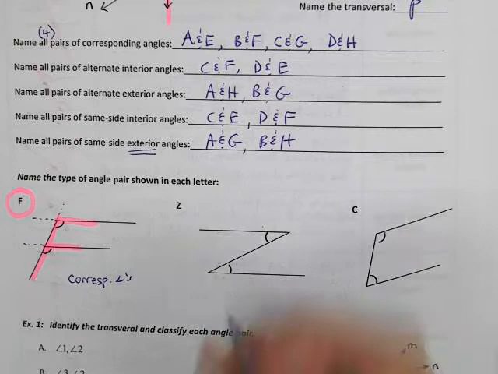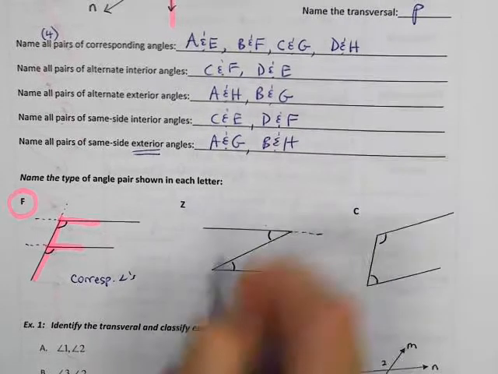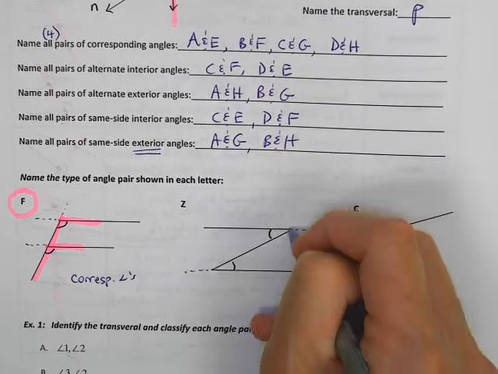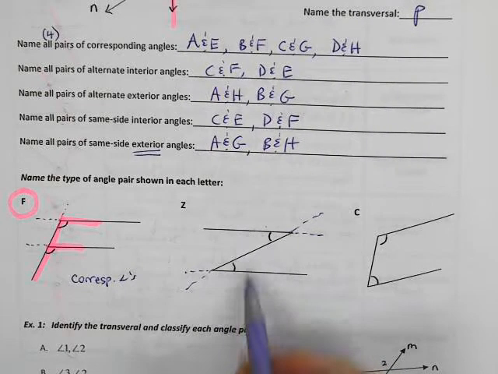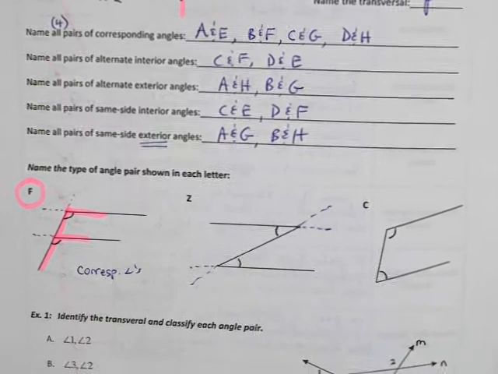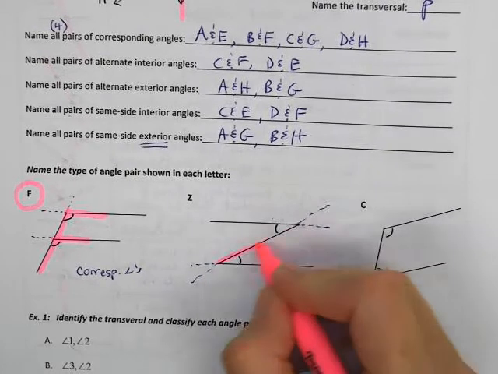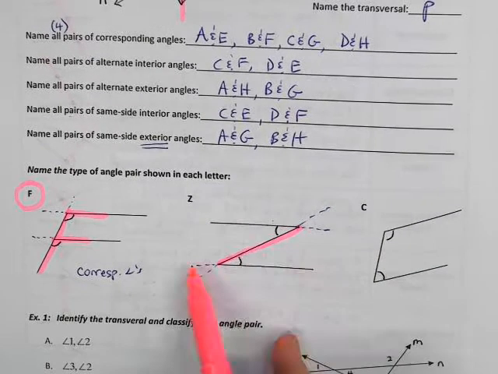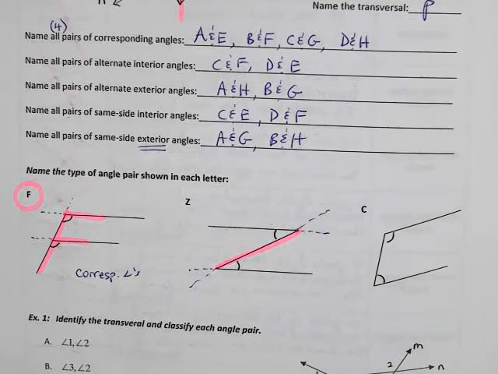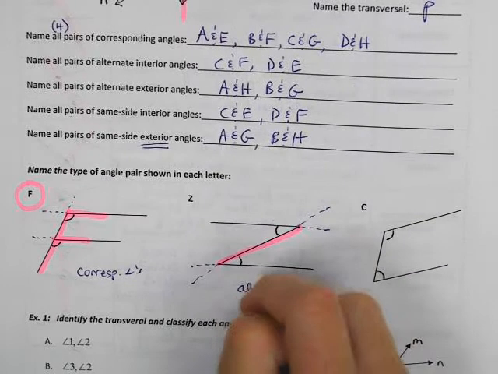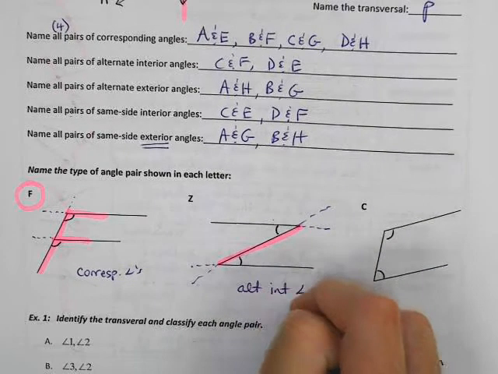Similarly, hopefully you can see if I extend the lines here, this would be my transversal. These are between the lines, right? So if I think of this as my transversal right here, these are inside the lines, these two angles. They're in the interior and they're on alternate sides of the transversal. So those are alternate interior angles.